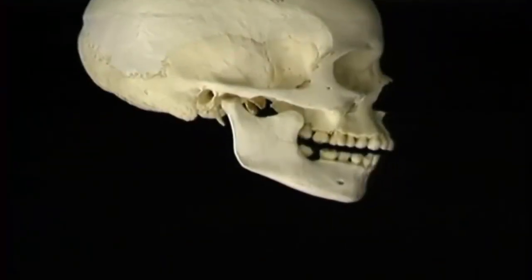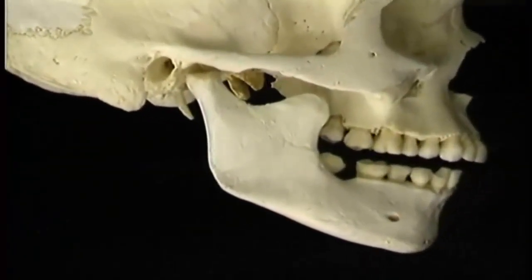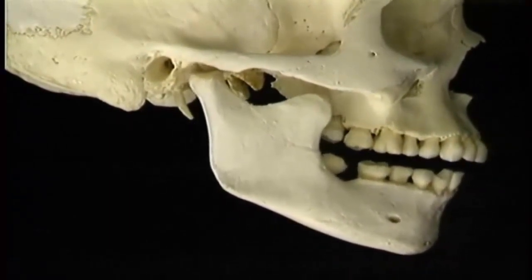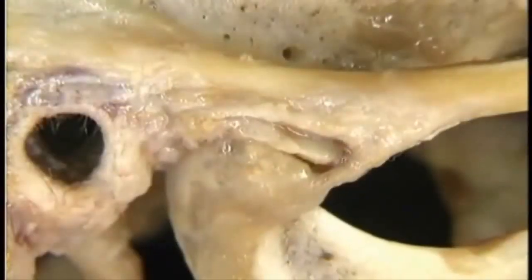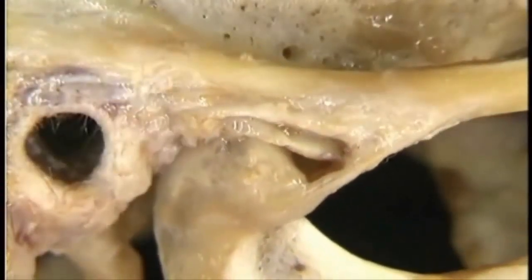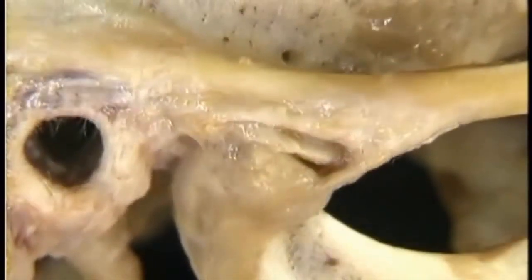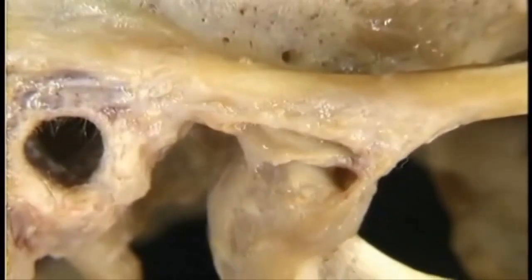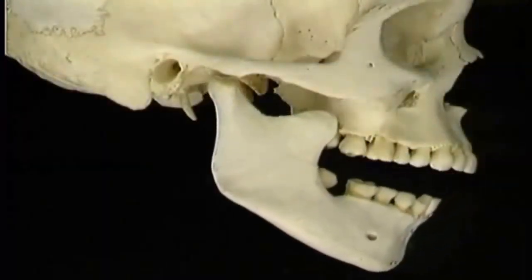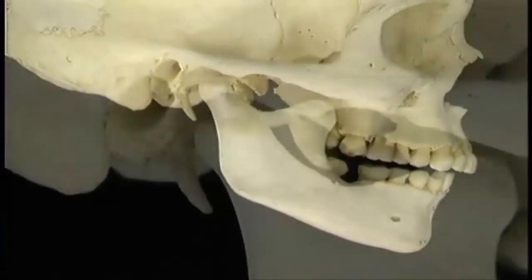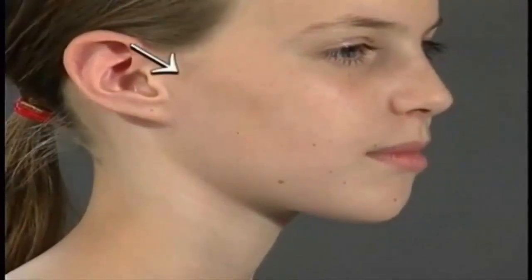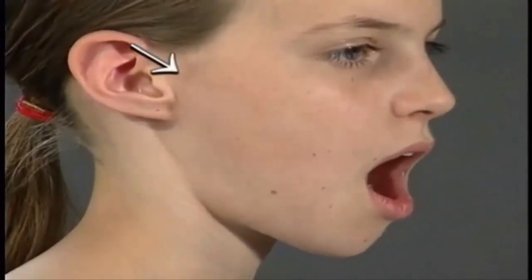The two kinds of movement that can occur at the temporomandibular joint are a hinging movement and a forward and backward gliding movement. The hinging movement takes place between the condyle and the disc. The backward and forward movement takes place mainly between the disc and the temporal surface. The normal opening and closing of the jaw is a combination of the two movements. If you put your finger here, you can feel the condyle moving forwards as the jaw opens.